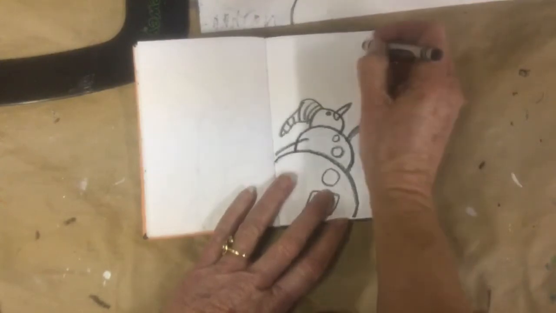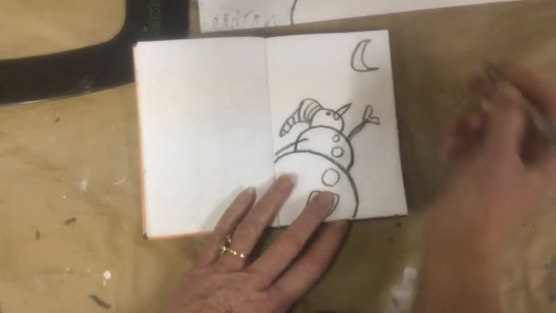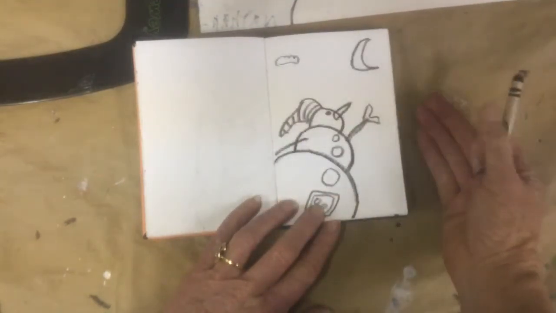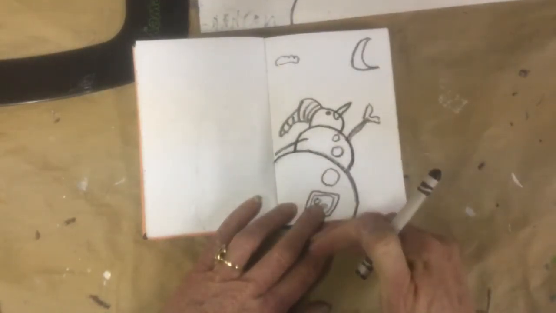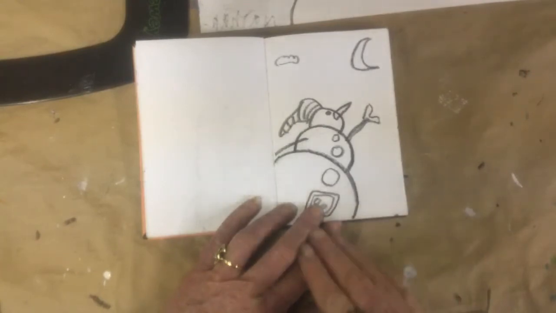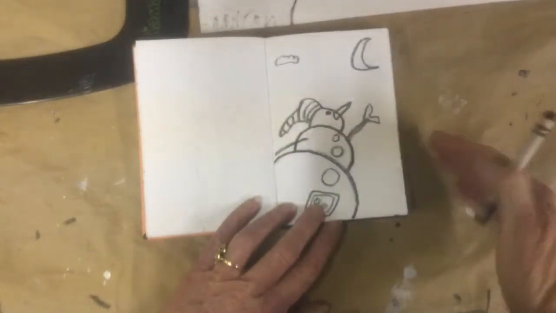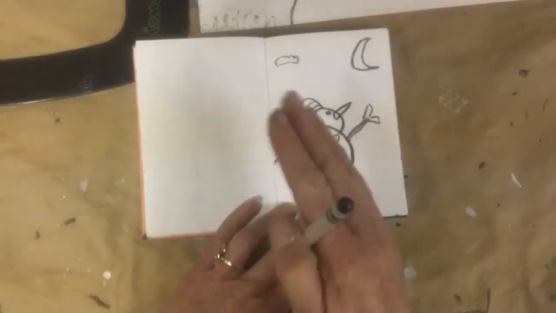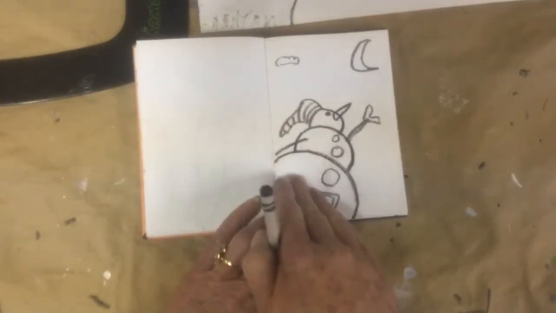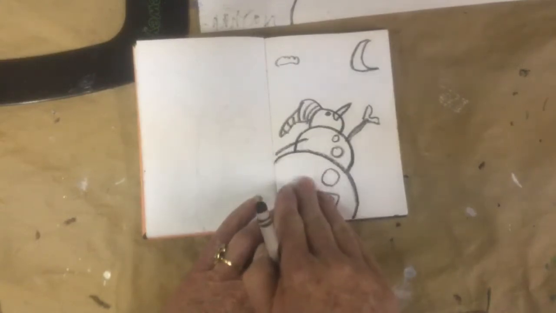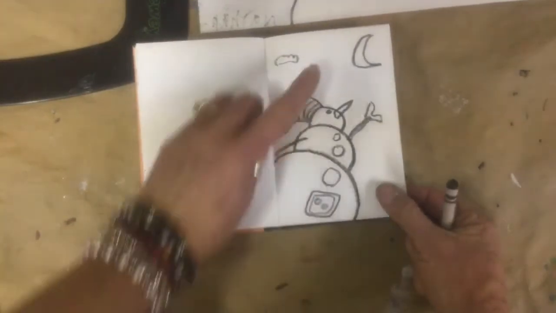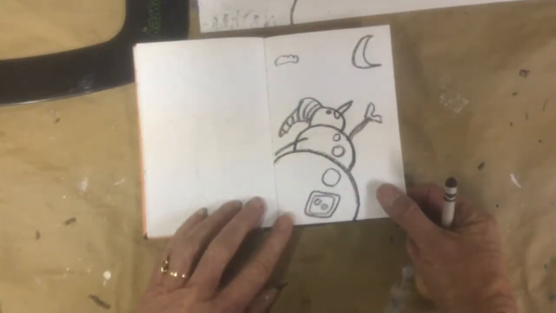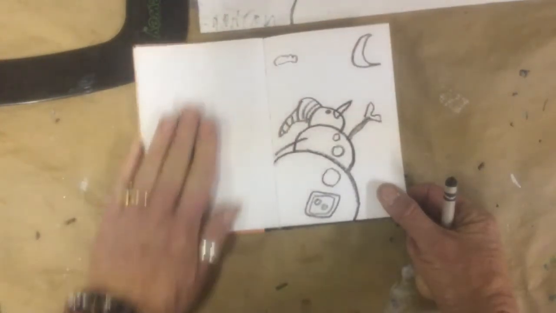So maybe it's nighttime. There's a moon back here and some clouds. But you're not going to see a horizon line because in the worm's eye view, that worm is down. We're down at the ground and we're looking up. So that's the difference between a worm's eye view and the other landscape views. There's no horizon line in the worm's eye or the bird's eye view. In the worm's eye view, you see the sky in the background. In the bird's eye view, you see the ground.